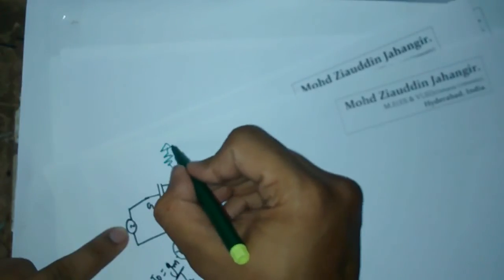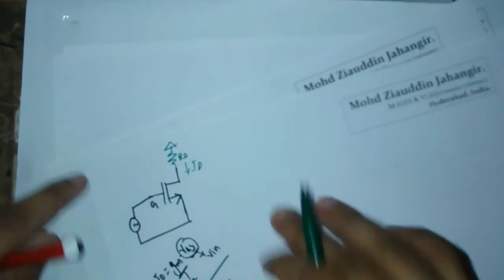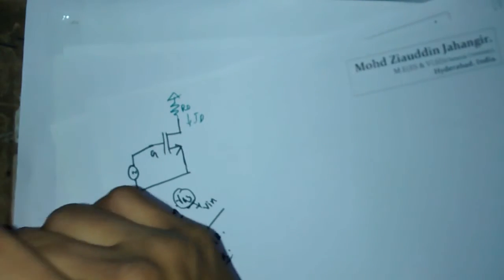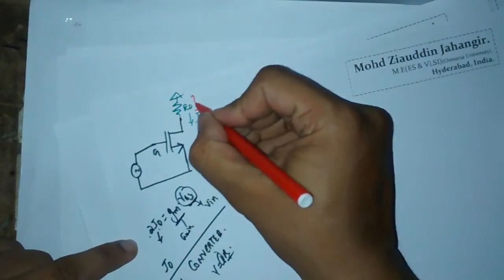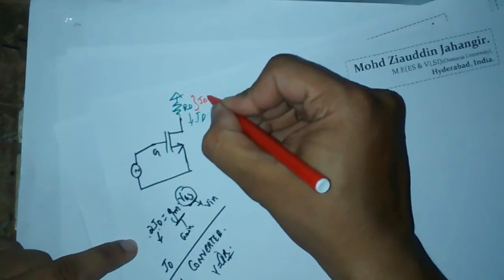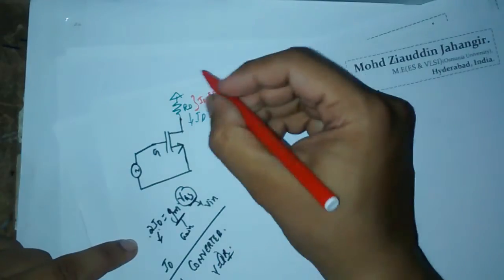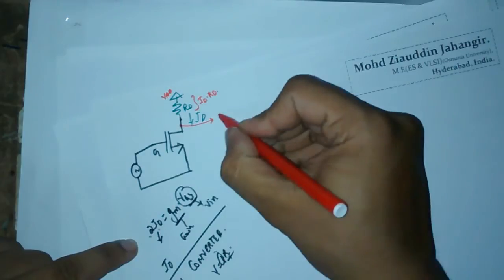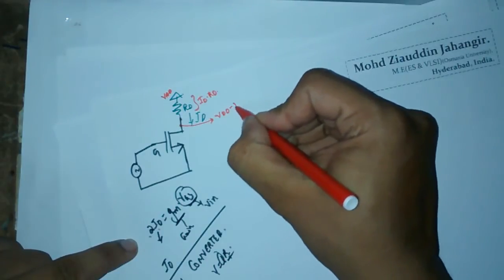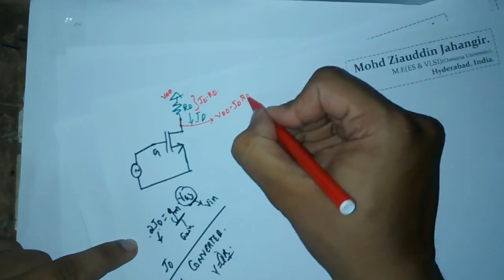Okay, so when this ID passes through the resistor, it is going to create a voltage drop. The voltage drop across this resistor will be ID into RD, and if VDD is your supply voltage, the voltage at this point is going to be VDD minus ID into RD.